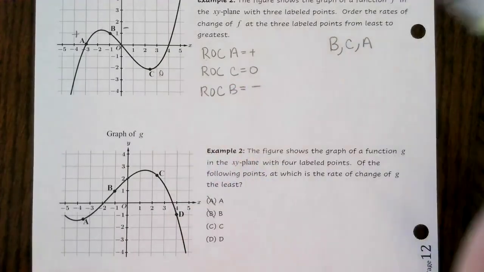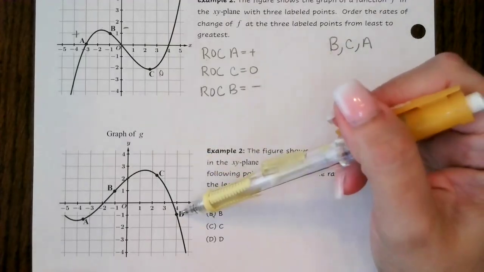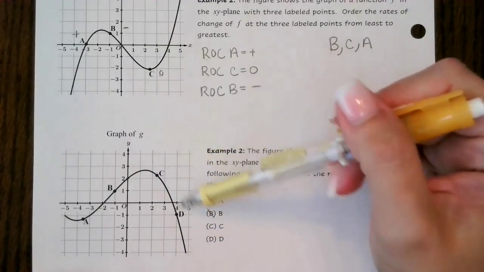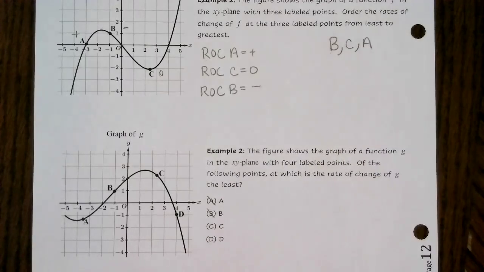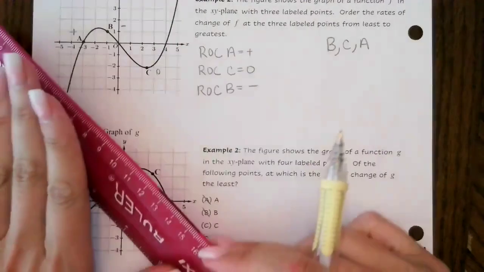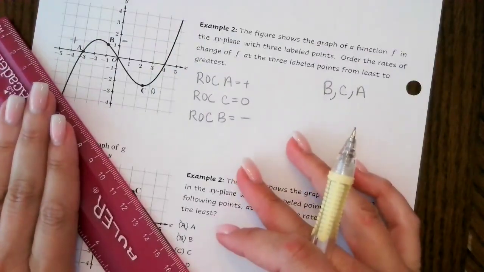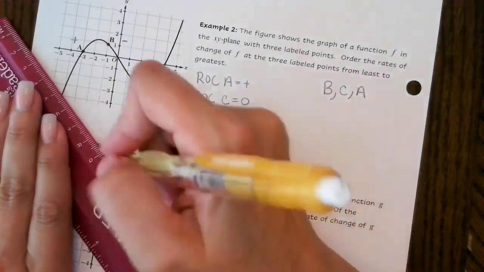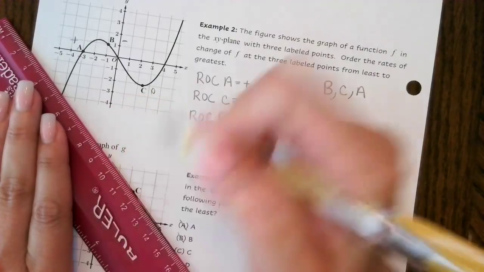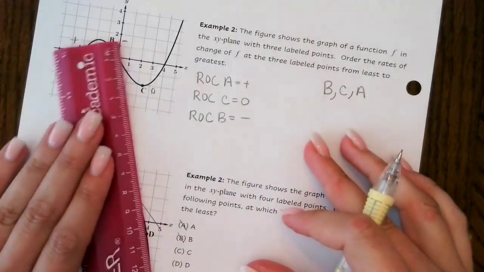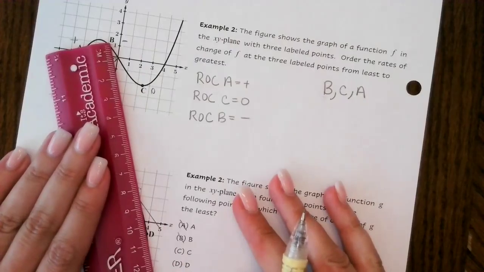Now C is decreasing, and D is on the decreasing here. Both of these are decreasing, so it's going to be one of those two. So I would want to go ahead and sketch my tangent line so I can figure out what the slope is at that point. And so there is the C one, and then I want to do the same thing for D.